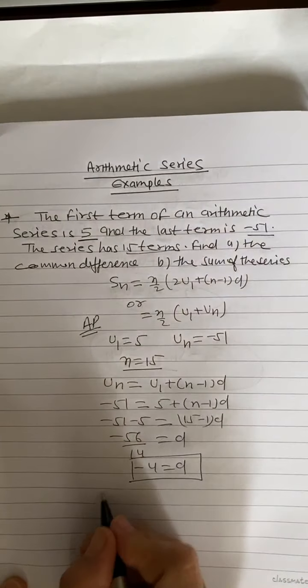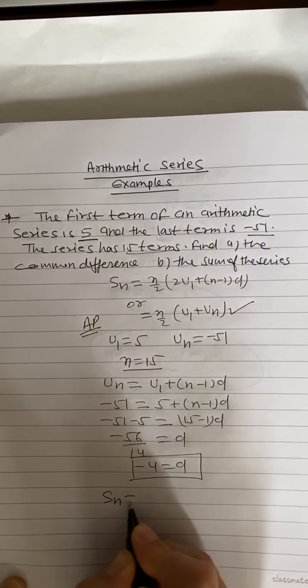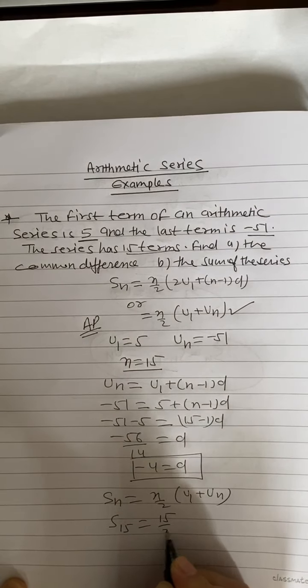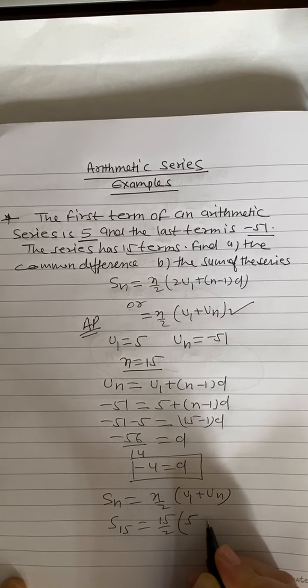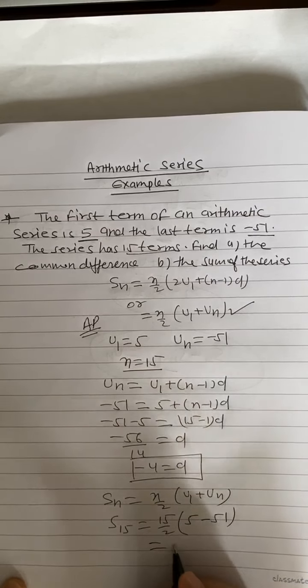Now the next one, the sum of the series. We already know un, so the formula we should be using is this one. Sn is equal to n over 2 (u1 plus un), and we are finding S15, so this is 15 over 2, u1 is 5, and un is negative 51. So this becomes 15 over 2 multiplied by negative 46, and when you multiply this, it is going to be negative 345. So this is your S15. That was question number 1, where the first term, the last term and the number of terms were given, and you were supposed to find the common difference and the sum of the series.